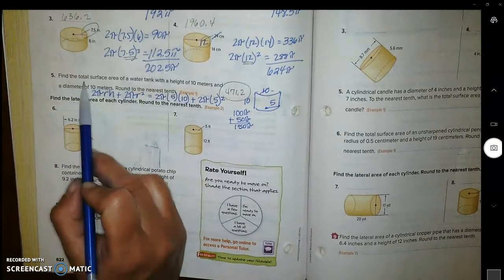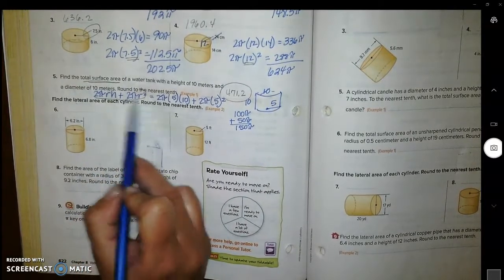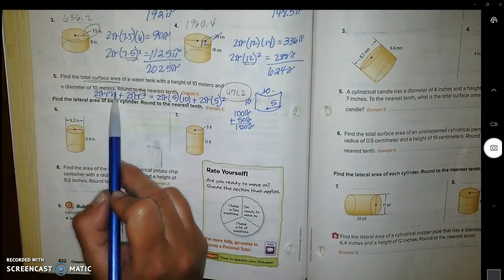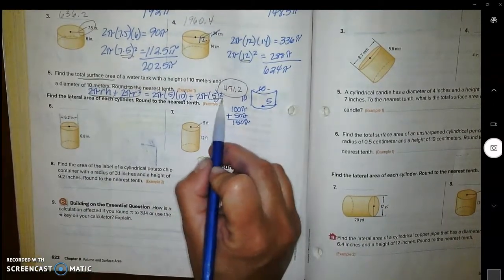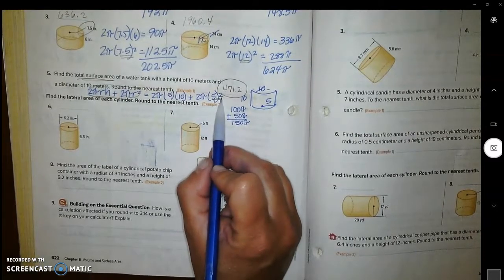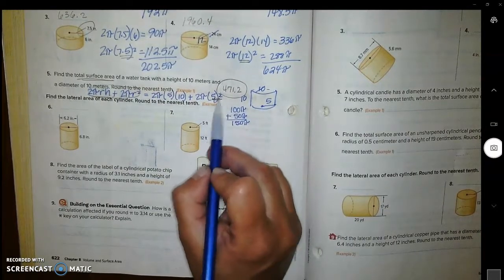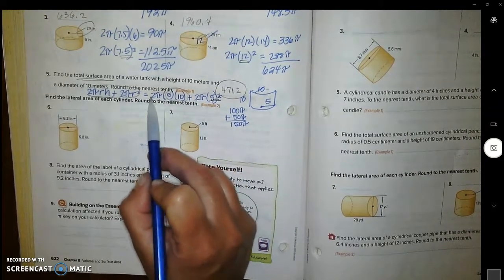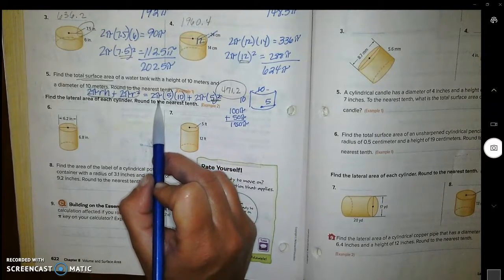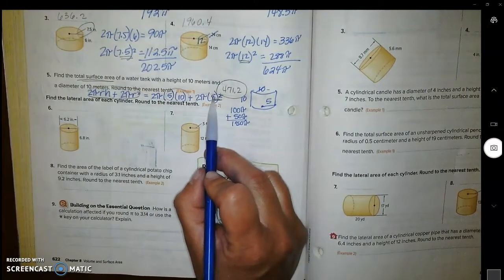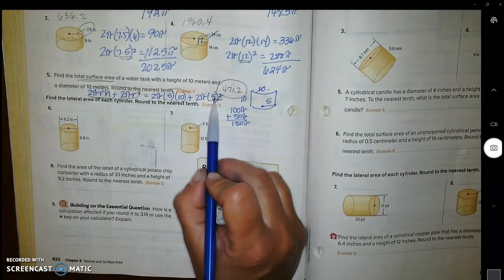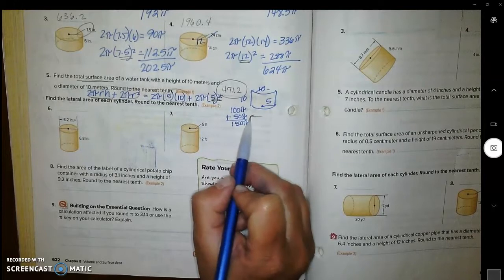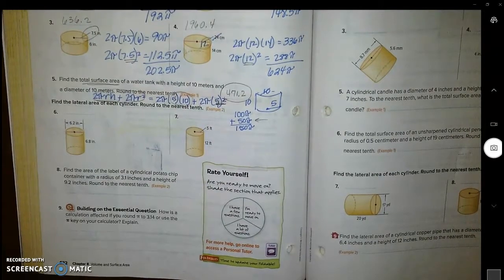So with number 5, we're finding a total surface area. So I went ahead and wrote the entire formula down, but it says that the diameter is 10 meters. And so you have to be careful. Make sure that you're doing 5 squared, okay? 5 squared is 25 times 2 is a 50. 5 times 10 times 2 is a 100. And so if you ended up doing a 10 here instead of a 5, you would end up with 200 pi, and that's not going to be right. So you just have to be really, really careful which one that you're squaring.